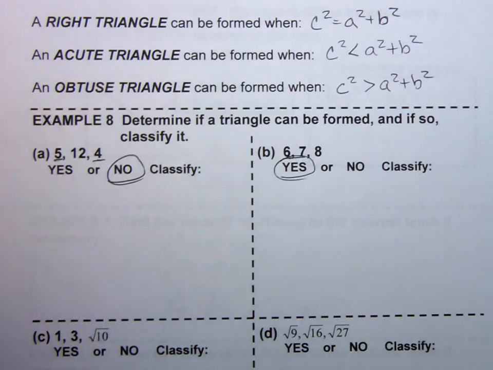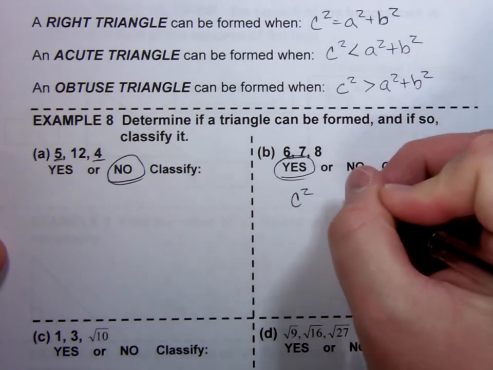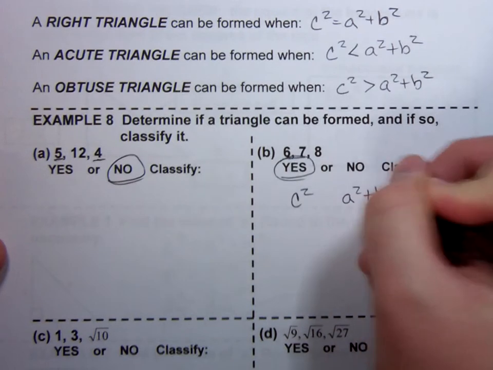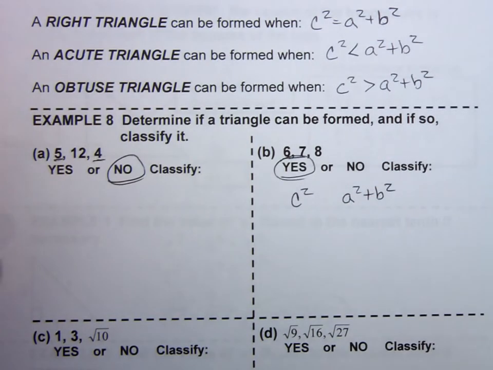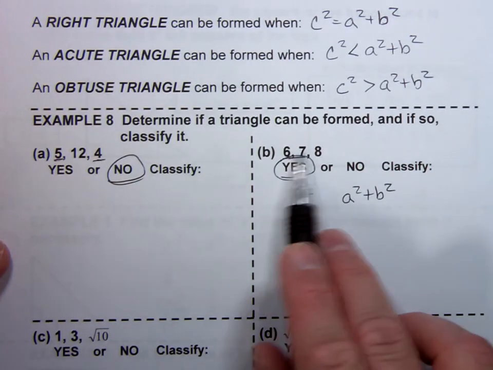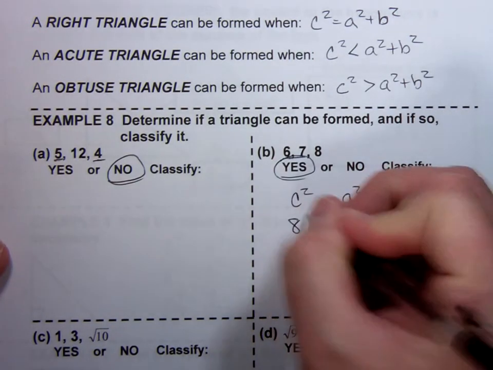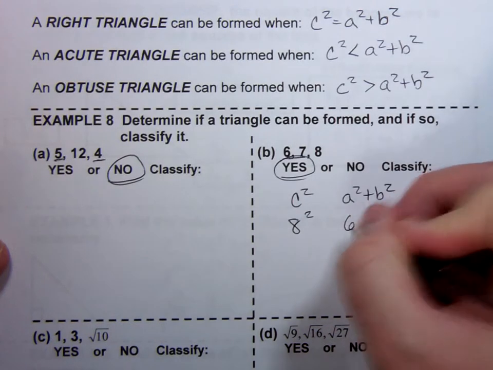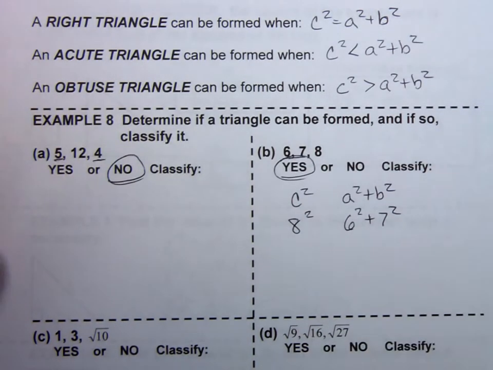So now let's check and see what type of triangle. I'm going to find out what c squared is, and I'm going to find out what a squared plus b squared is, and then I'll compare them. So make sure c is always the longest side. So 6, 7, 8, 8's the longest. Make sure that goes in for c. And then the 6 and 7 can go in for a or b, and it does not matter which one's which.